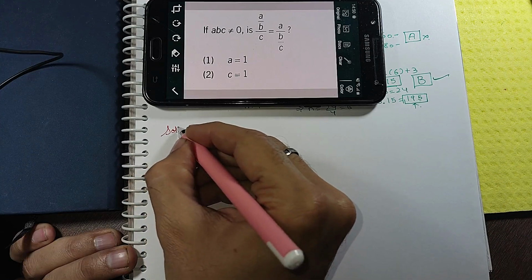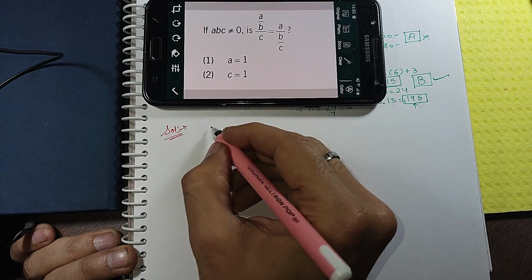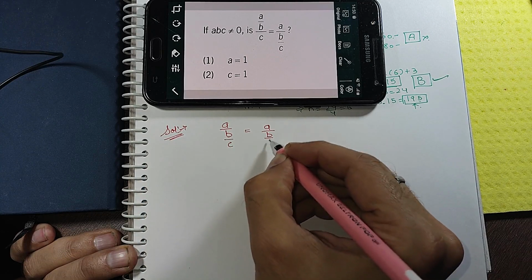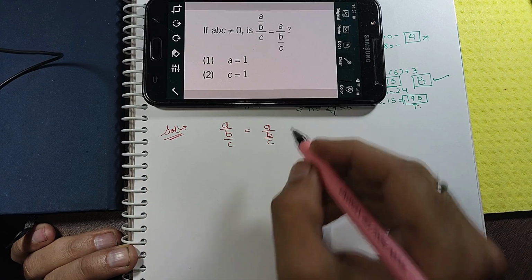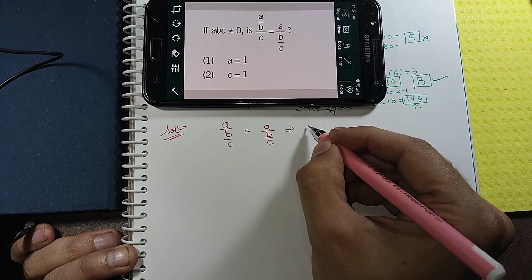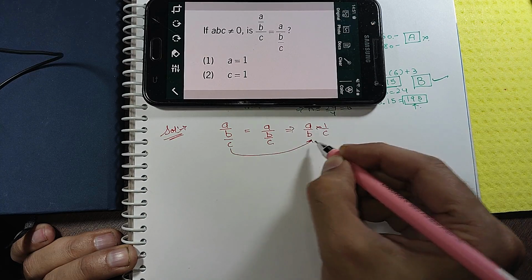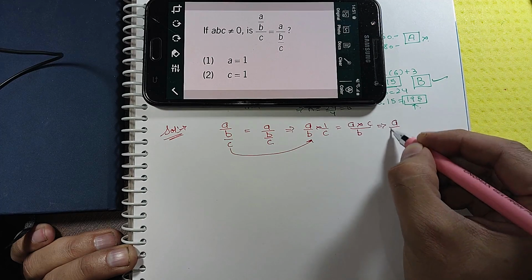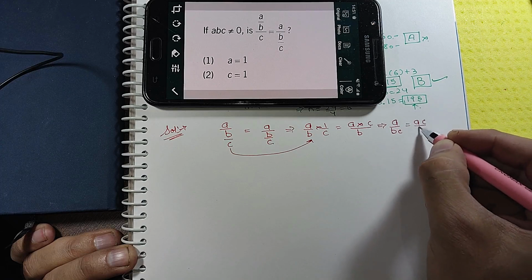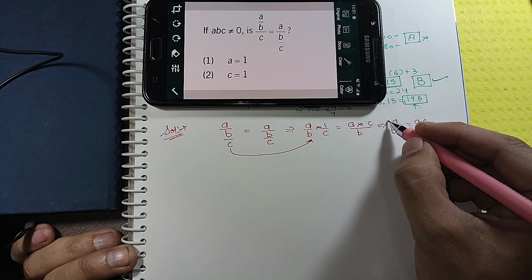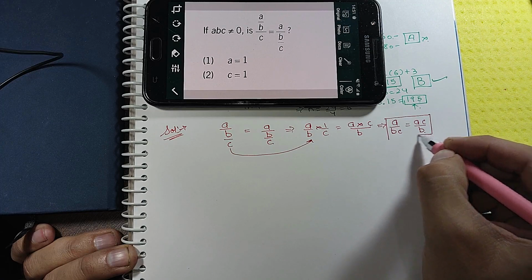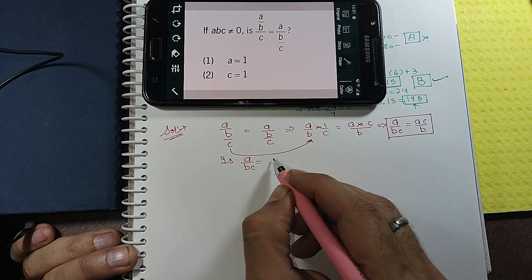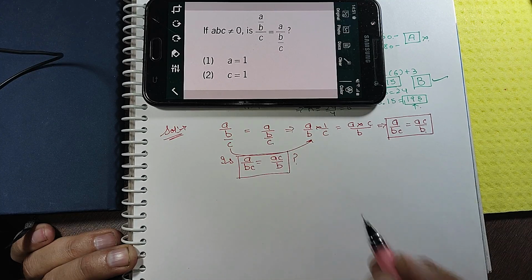If A, B, C is not equal to 0, is A upon B upon C equal to A upon B, upon C? So we need to find this. We will first solve this. This is basically A by B into 1 by C, and the other is A into C divided by B. So this is A by BC equal to AC upon B. We need to find whether A by BC is equal to AC by B. So this is what the question asked us.